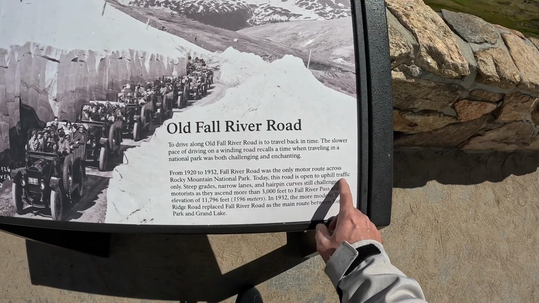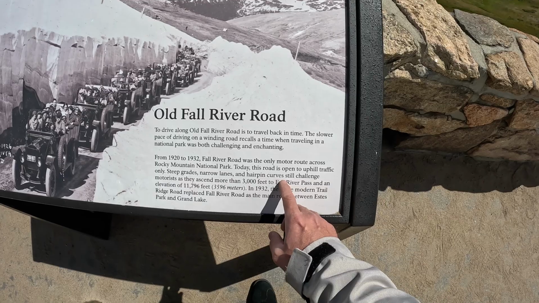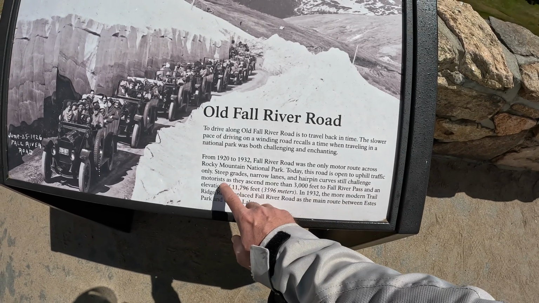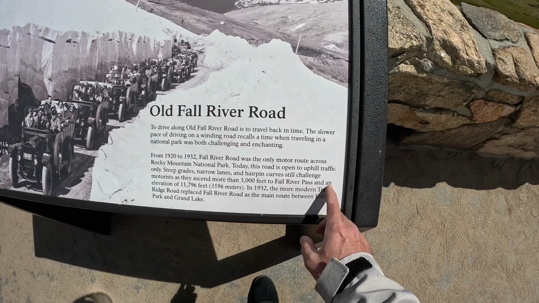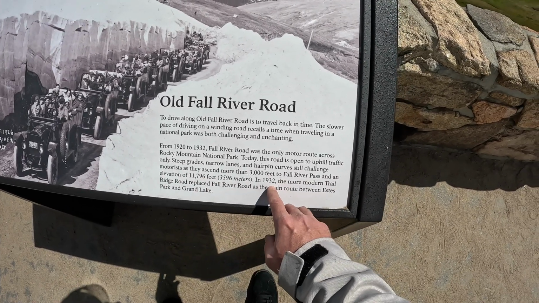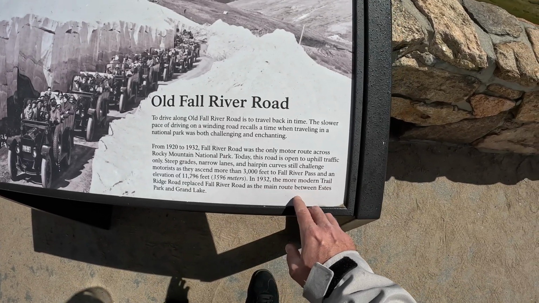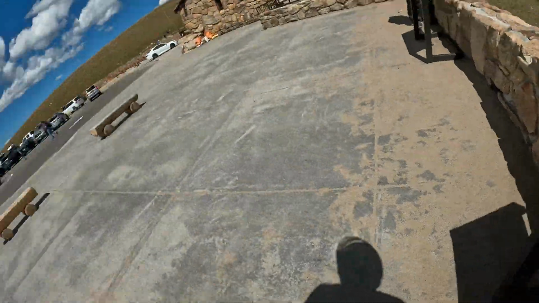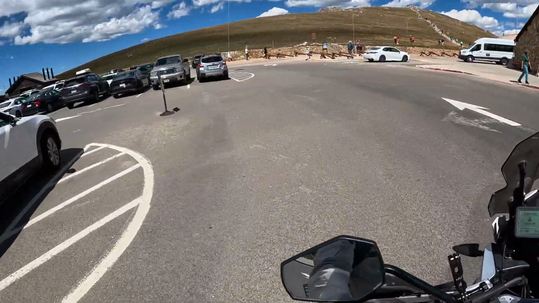Today, the road is open to uphill traffic only. Steep grades, narrow lanes, and hairpin curves still challenge motorists as they ascend more than 3,000 feet to Fall River Pass and an elevation of 11,796 feet. In 1932, the more modern Trail Ridge Road replaced Fall River Road as the main route between Estes Park and Grand Lake.